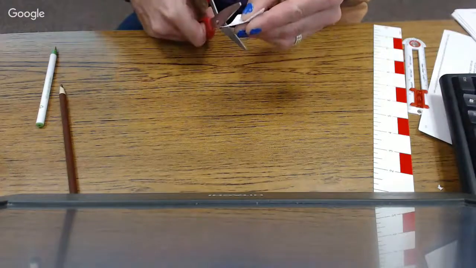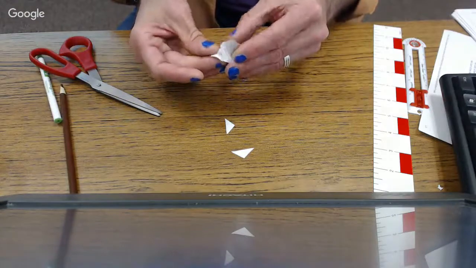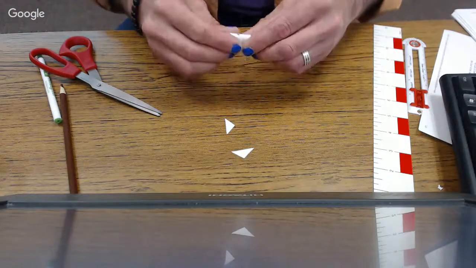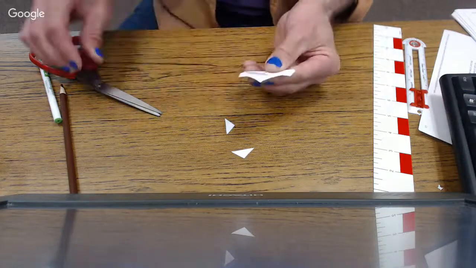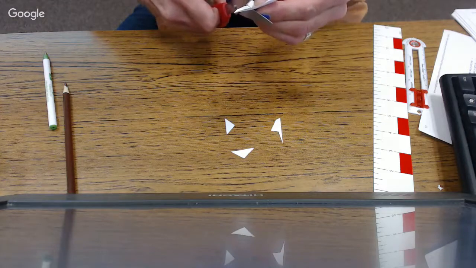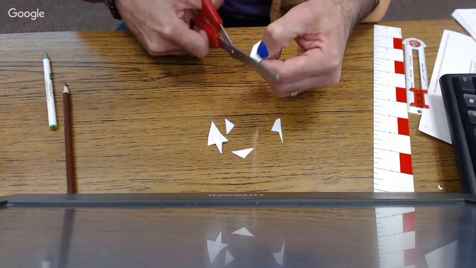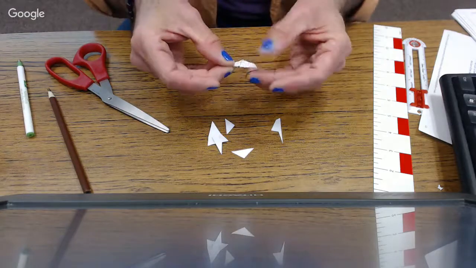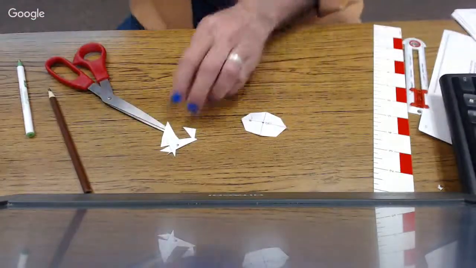Flip it. And okay, so there's my symmetry. Other line. So any flaps need to be cut off. And done. So the final figure has 2 lines of symmetry.